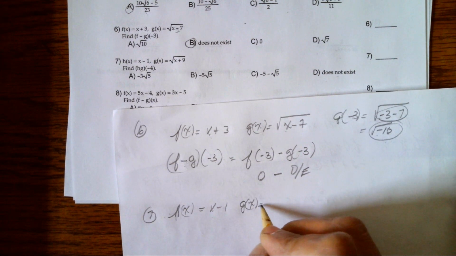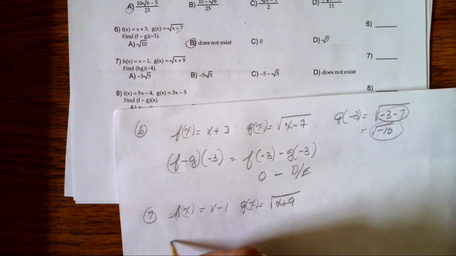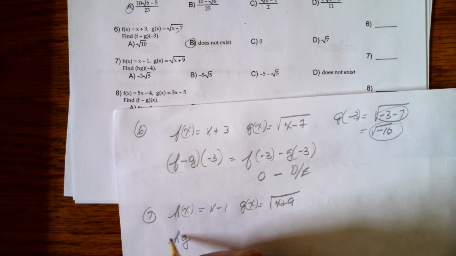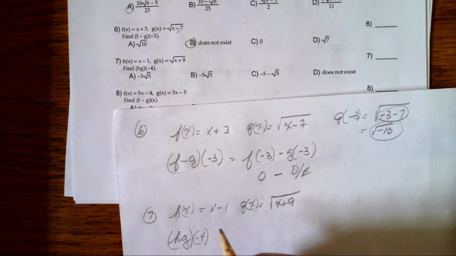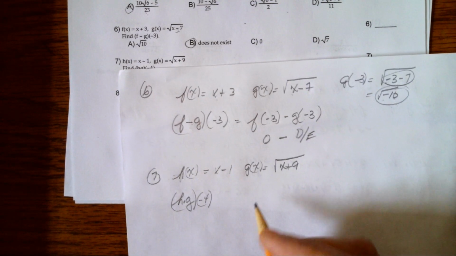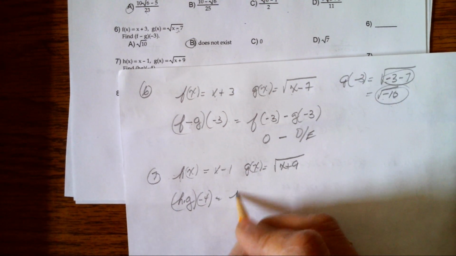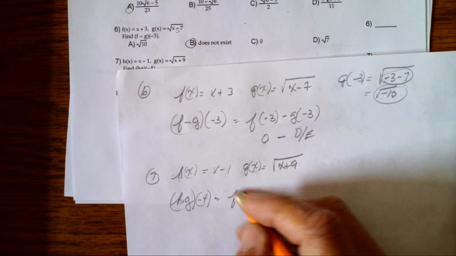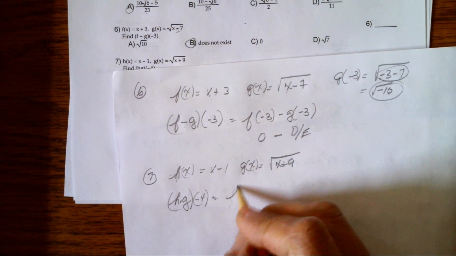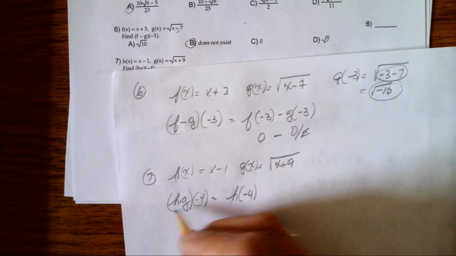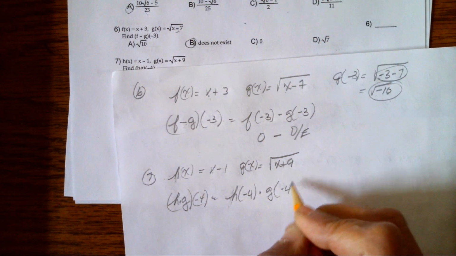G of x defined as radical x plus 9. He's asking me to find hg of negative 4. Alright, this implies multiplication, h times g. So by definition, this is h, here again, I like writing those f's, don't I? This is h of negative 4 times g of negative 4.